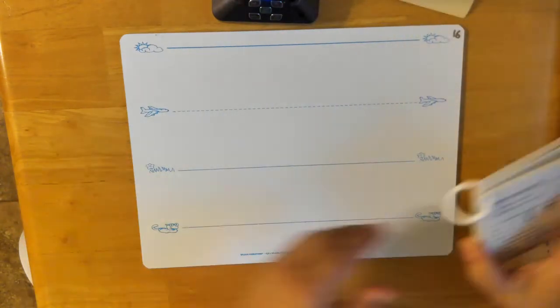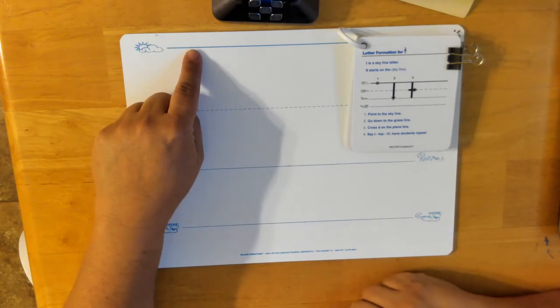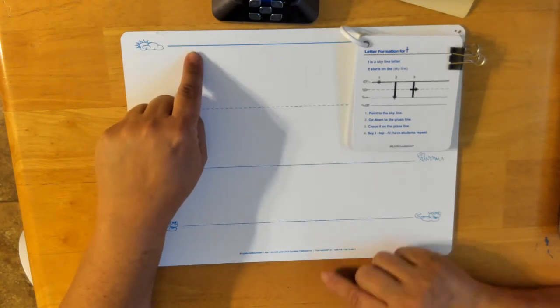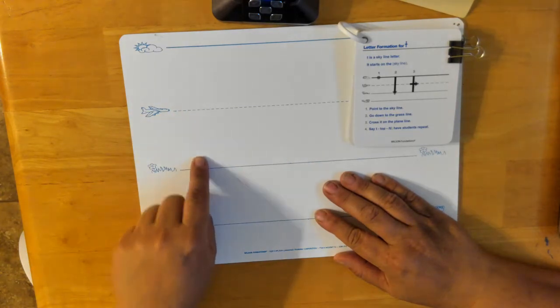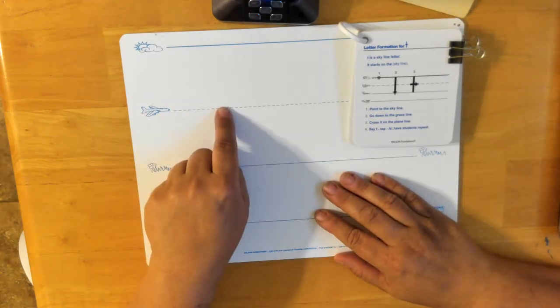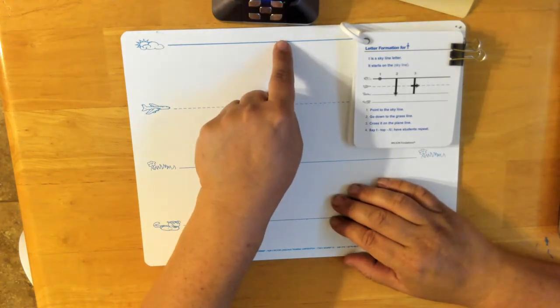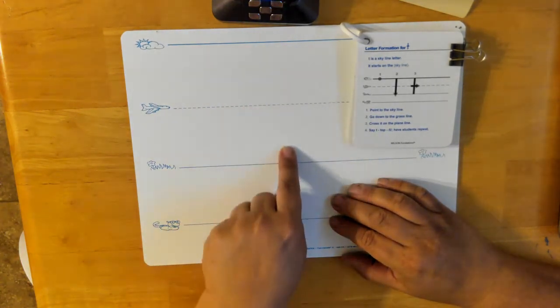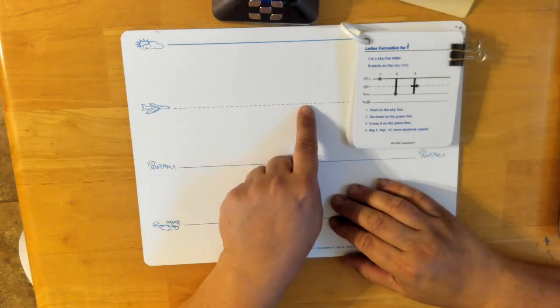The first letter we're going to write is T. T is a skyline letter. It starts on the skyline. Point to the skyline. Go down to the grass line. Cross on the plane line. T, top, T. Again, point to the skyline, down to the grass line, cross on the plane line. T, top, T. And your turn to repeat.